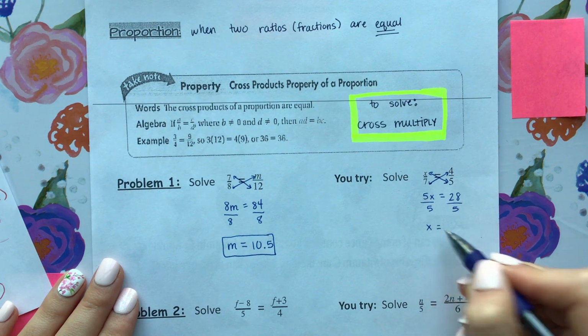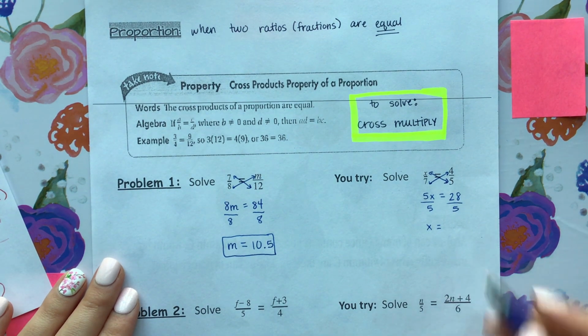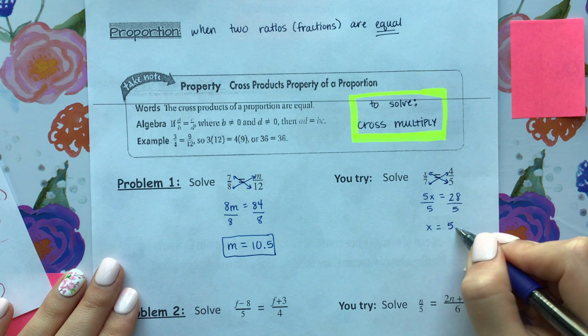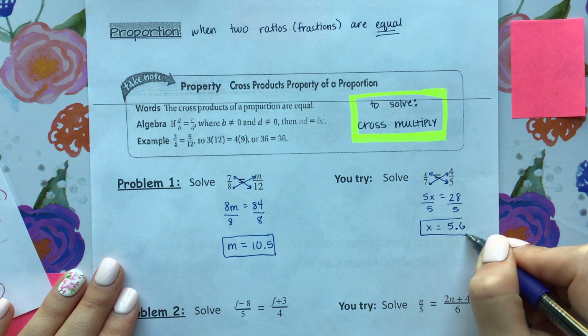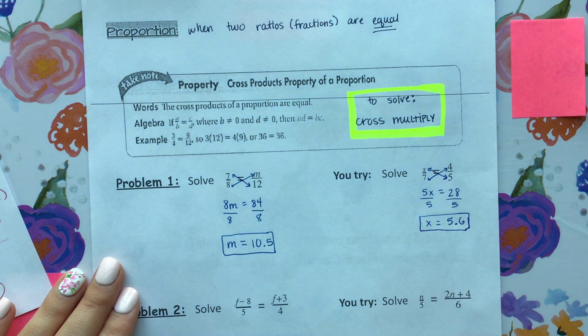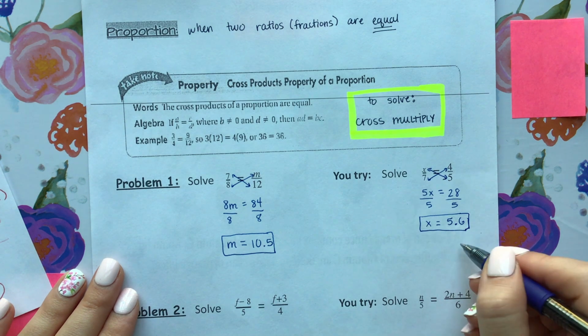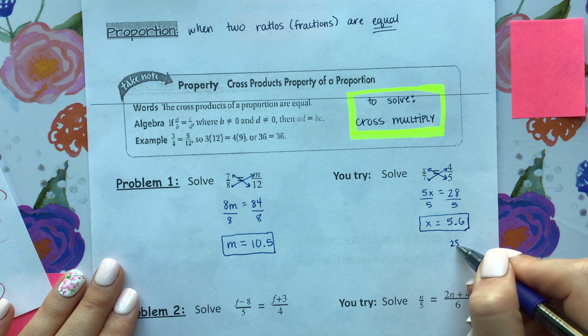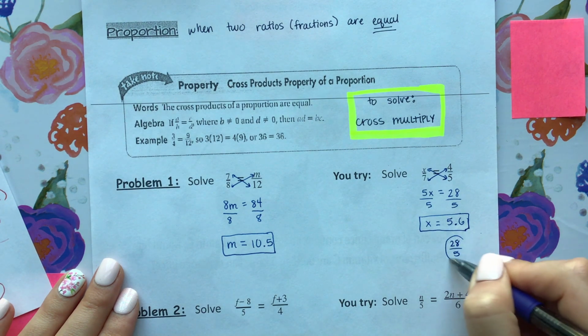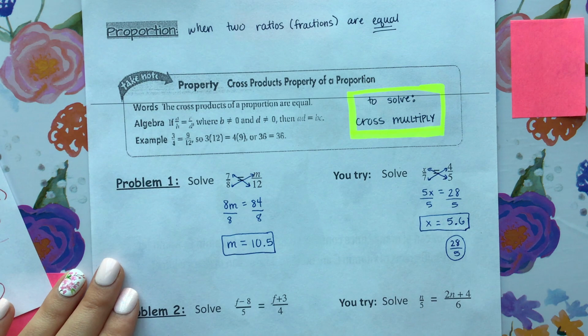So now I have x is equal to, if you turn it into a decimal, then it's going to be 5.6. Or if you turn it into a fraction or keep it as a fraction, it'll be 28 over 5. So both of these will work.